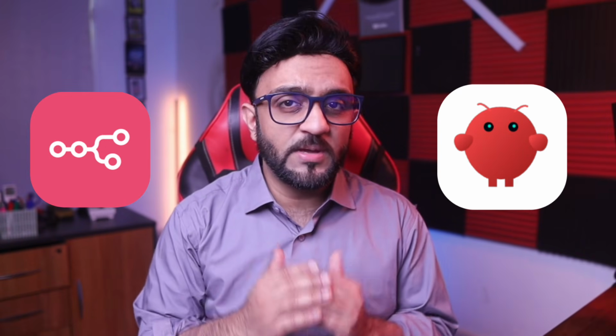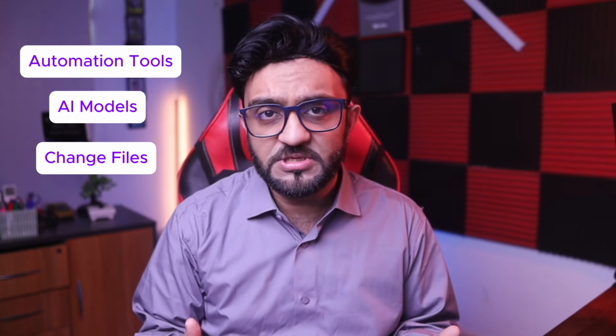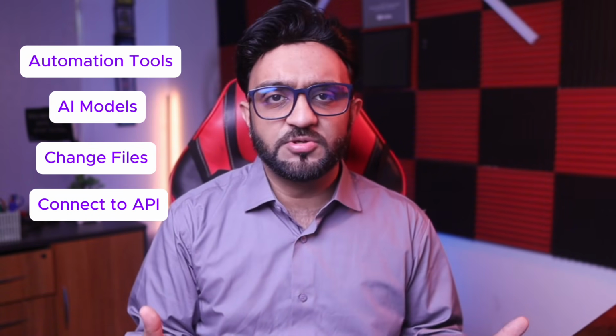To most people, N8n and OpenClaw look exactly the same. Both are automation tools, both can use AI models, both can read and change files on your machine, and both can even connect to APIs and external tools. So naturally, people assume they basically do the same thing, so they are the same thing.